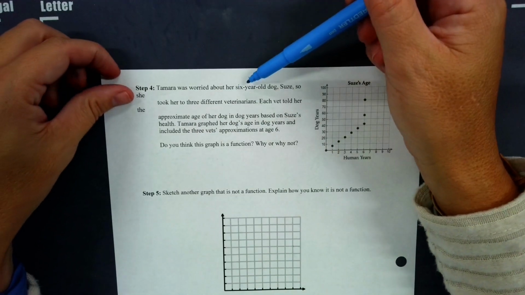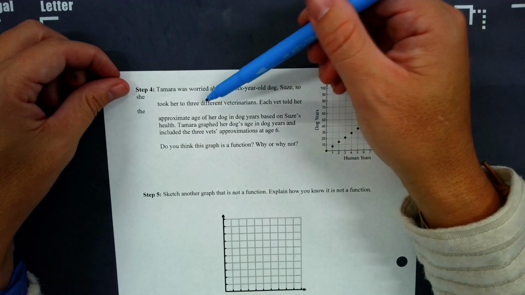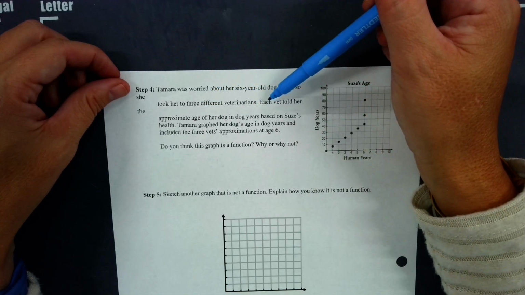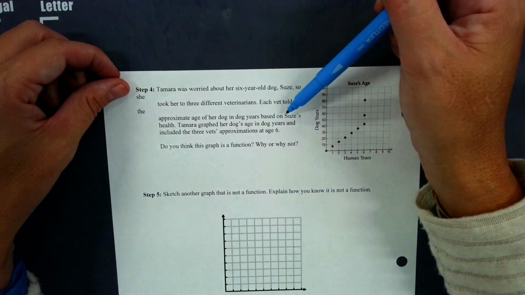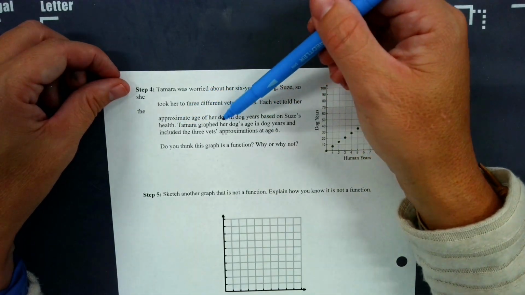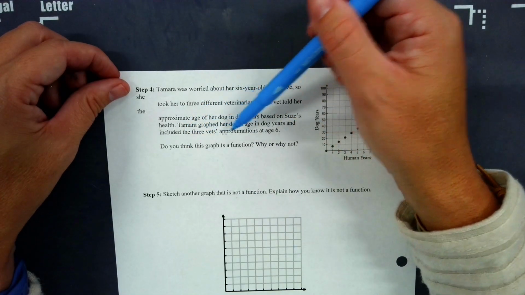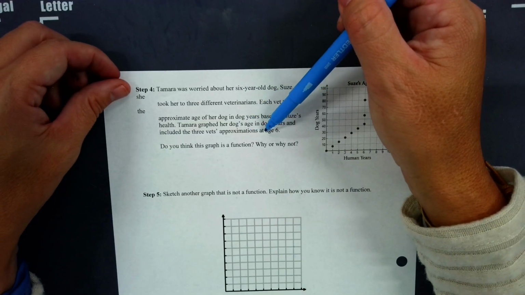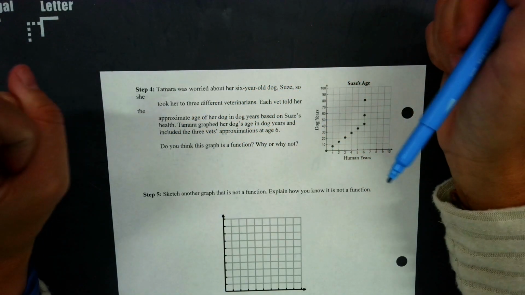Tamara was worried about her 6-year-old dog, Suze. So she took her to 3 different veterinarians. Each vet told her the approximate age of her dog in dog years based on Suze's health. Tamara graphed her dog's age in dog years and included the 3 vets' approximations at age 6. Do you think this graph is a function?